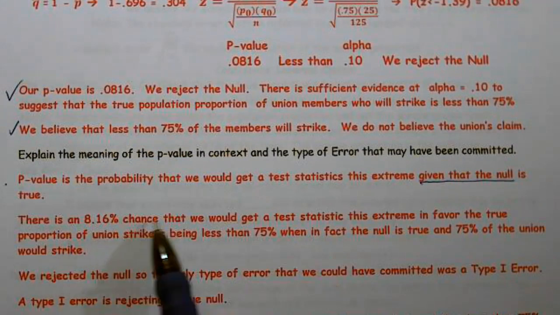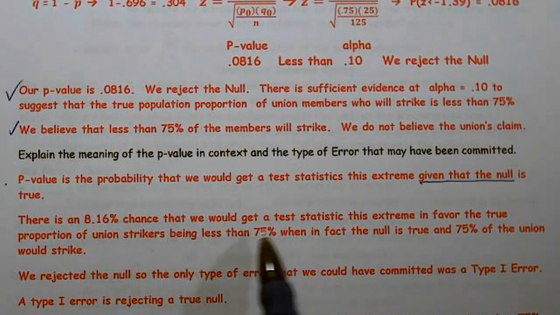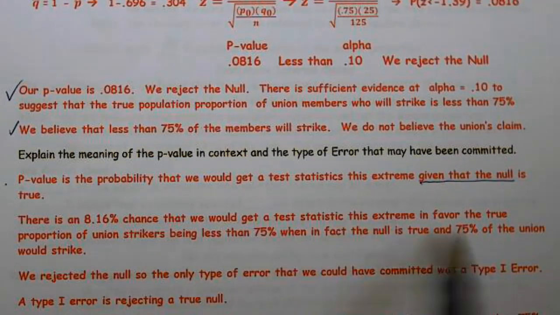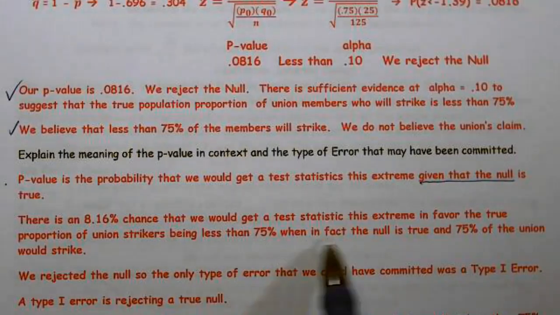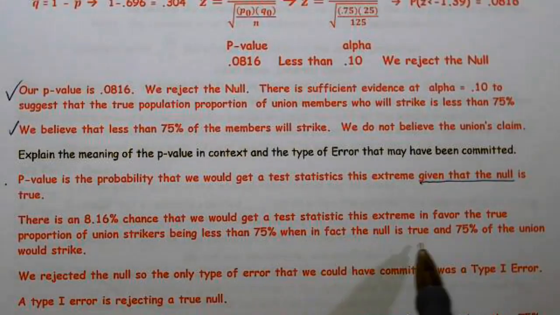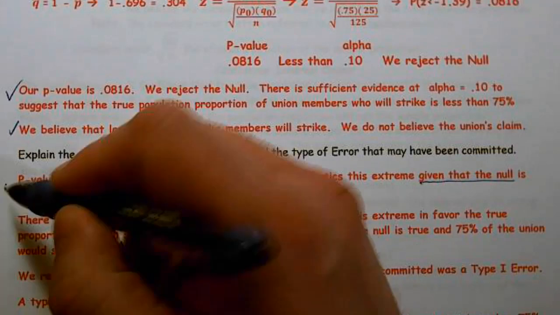So there is an 8.16% chance that we'd get a test statistic this extreme in favor of the true proportion of union strikers being less than 75%, when in fact the null is true and 75% will strike. In other words, there's an 8.16% chance we get a test statistic this extreme, saying union members, it's less than 75%, when in fact it really is 75%. So that takes care of the p-value.